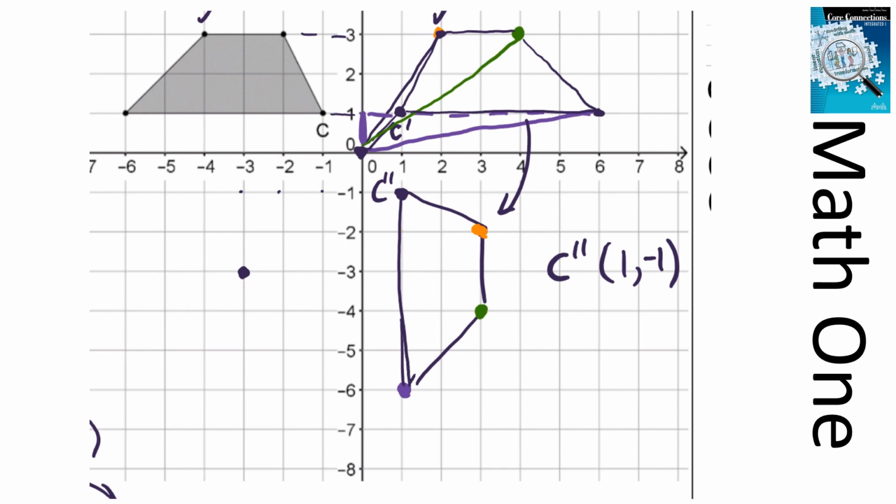I'm going to go back 1, 2, 3, 4, and then go down 1, 2 points. Same thing with the point that I've labeled in green. And then finally, the one that's in purple, I'm going to go back 4 points, and then go down 2.